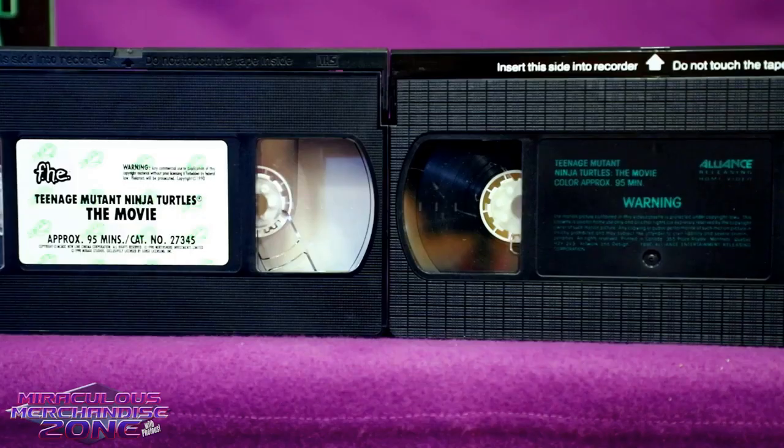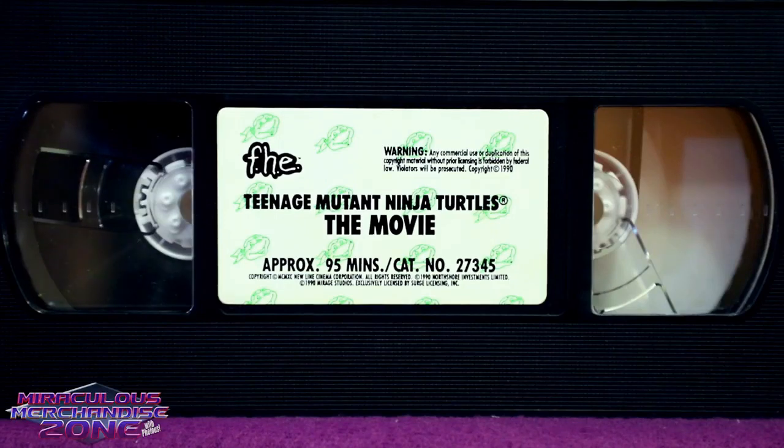As for the cassettes themselves, the FHE one has a top sticker label and the Alliance one is printed on in green. And the FHE one I guess makes up for its lack of turtle heads on the cover by having a bunch of them on the top label.